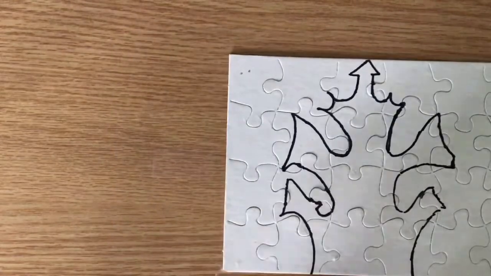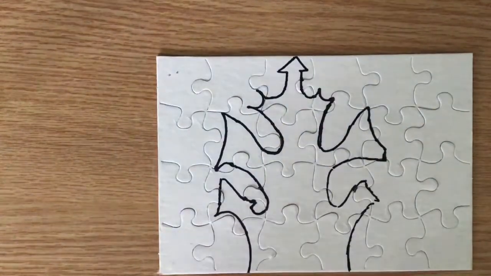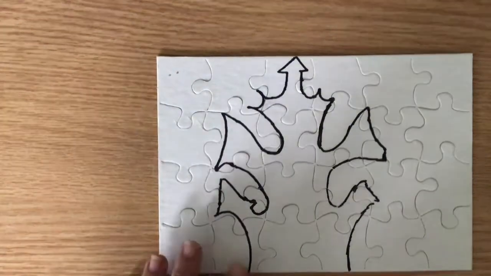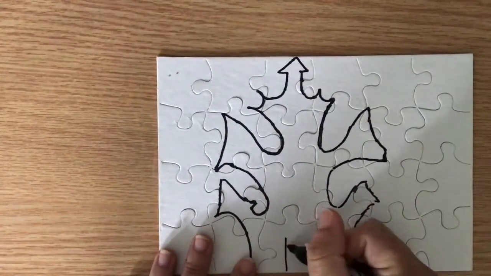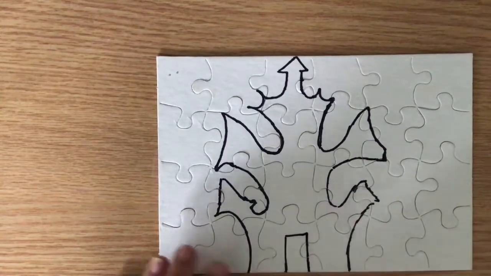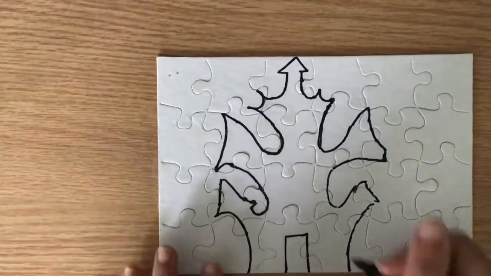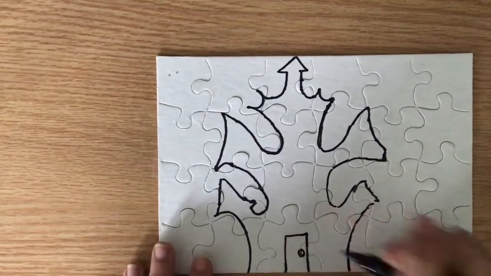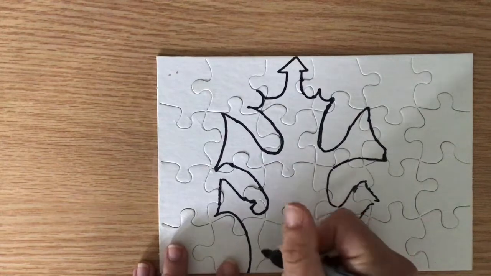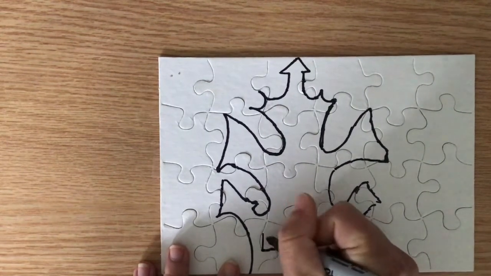So right now I have most of my haunted house outline done. But I'm going to add some windows and a door. Gotta have a door to get into the haunted house. So I'm just going to make a simple rectangle, and then I'm going to put a doorknob on it because we definitely need a doorknob for anybody to get in. And I'm going to add some windows.